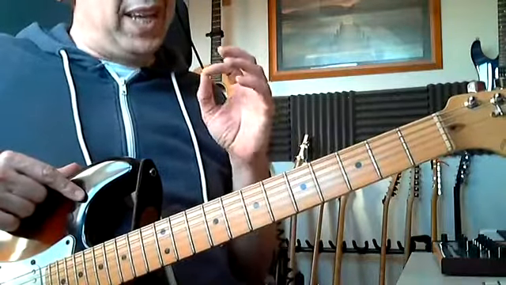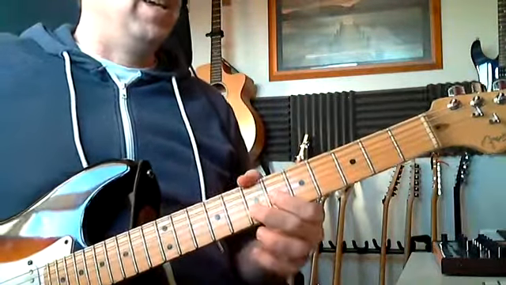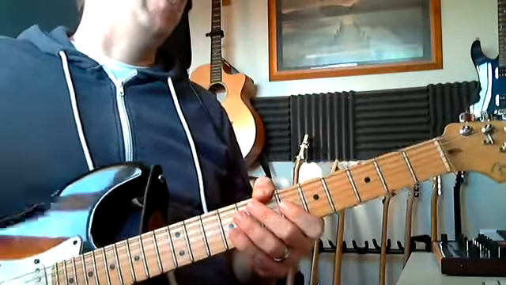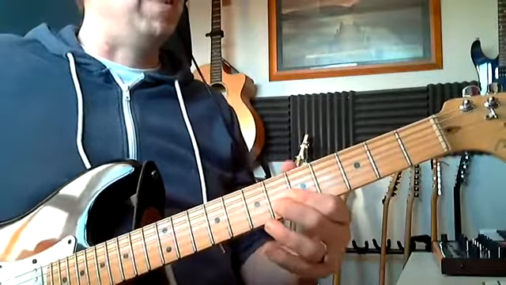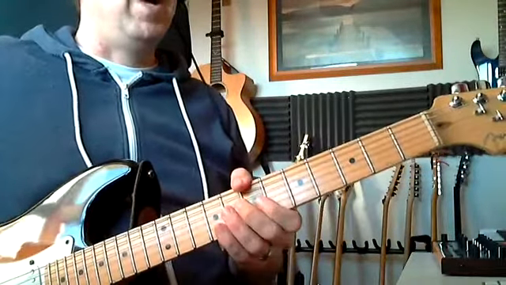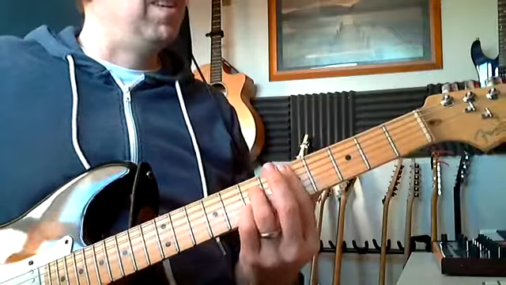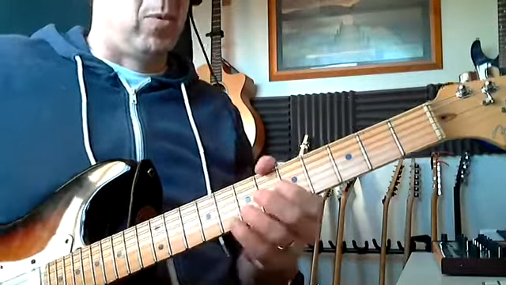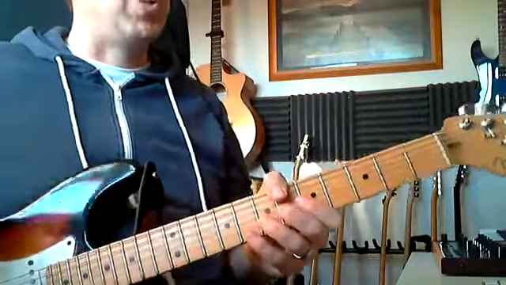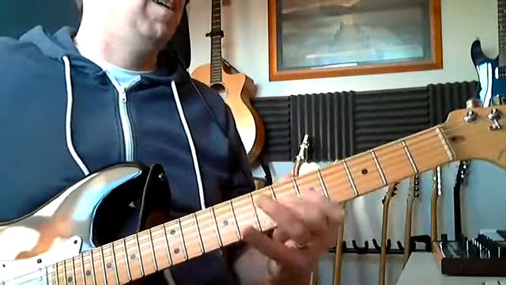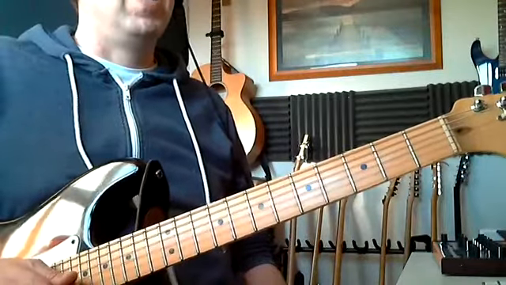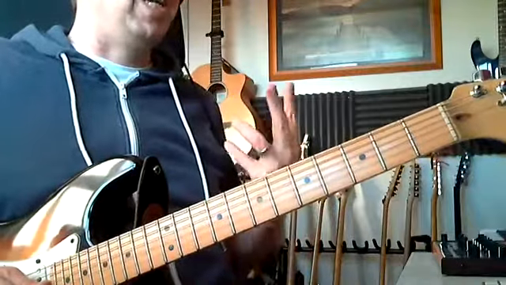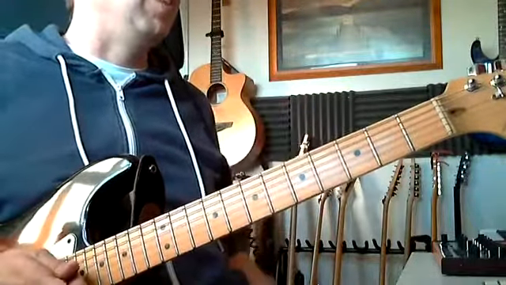Now, the key to this is this note here, which is an F sharp. If we were in Aeolian, we would have an F natural, or a flattened 6, and we don't. We have this D major, or D dominant 7th chord. So that means we have an F sharp, which firmly puts it in the Dorian mode. So that was how I was really thinking about soloing, knowing that was in the Dorian.